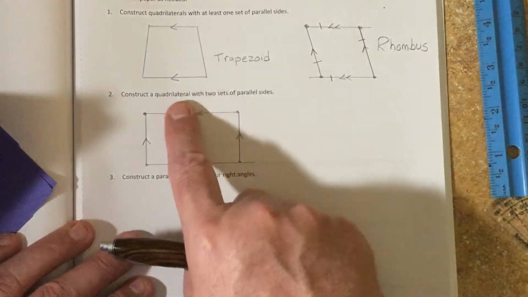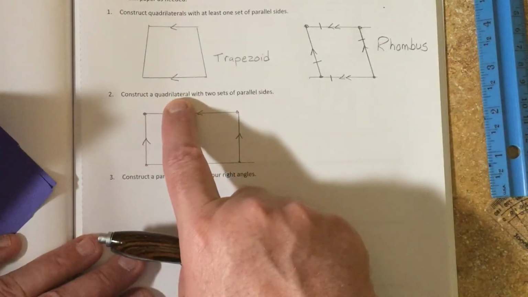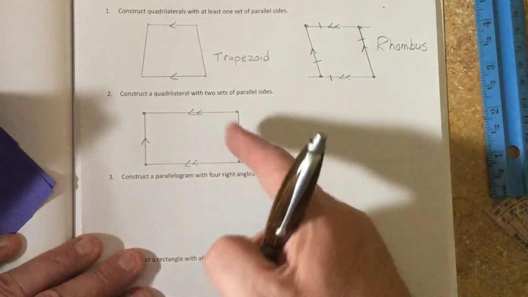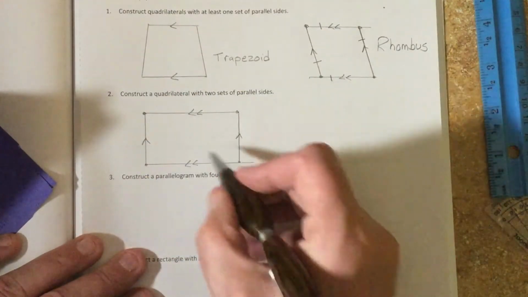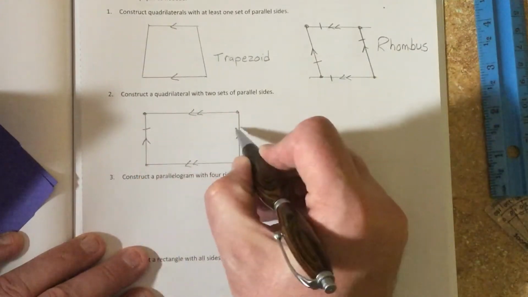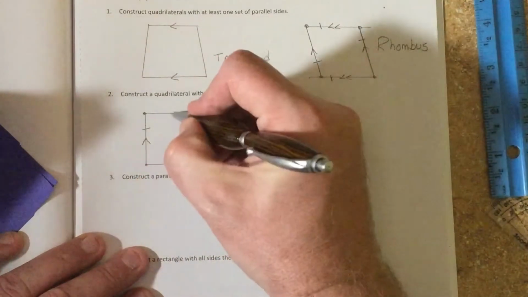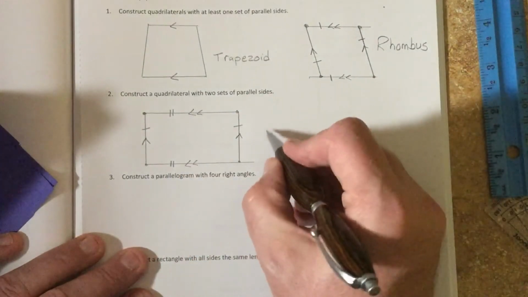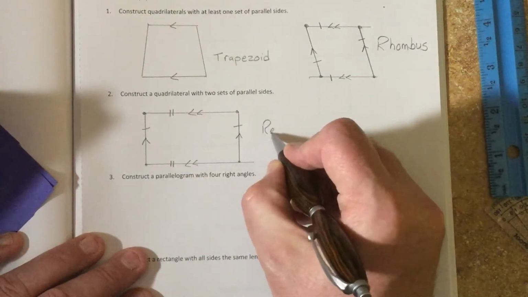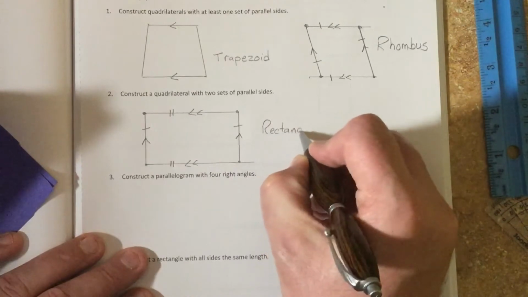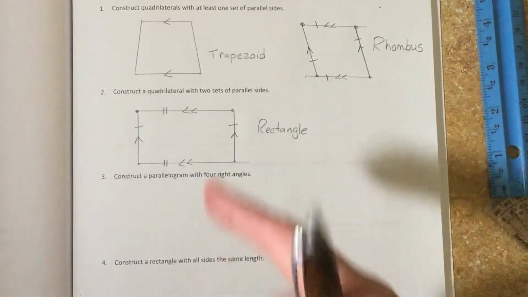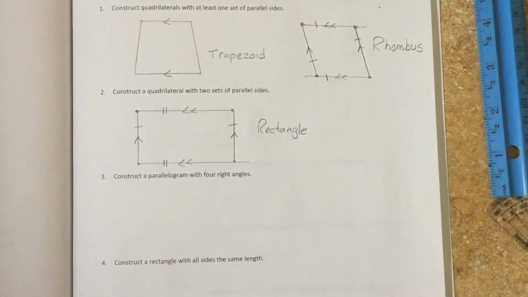So now I have quadrilaterals, 4 sides, yes, 2 sets of parallel sides, correct. And because the sides are different lengths, I'm going to mark those 2 as the same length, and these 2 as the same length. I now have a rectangle. All right, and I could have made a different one.